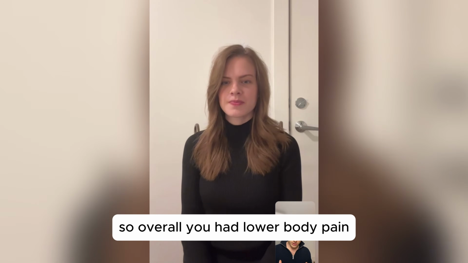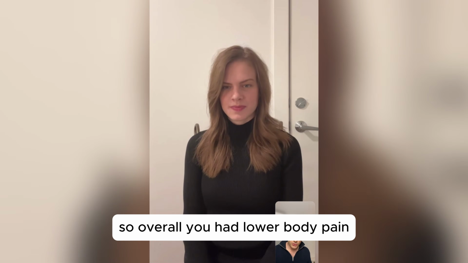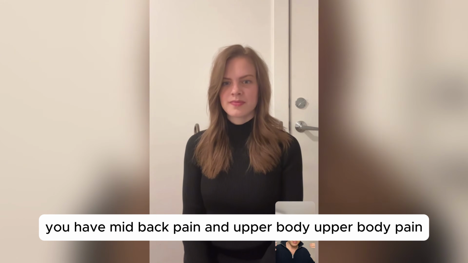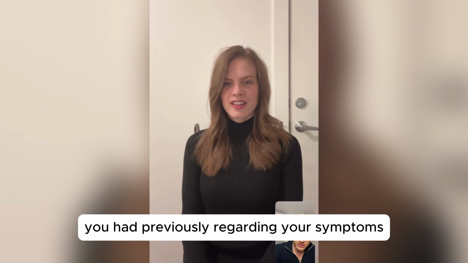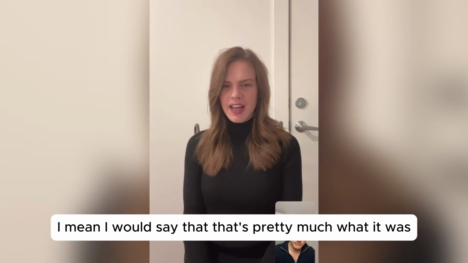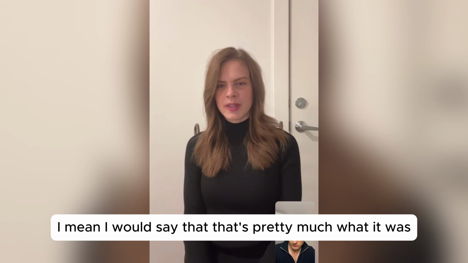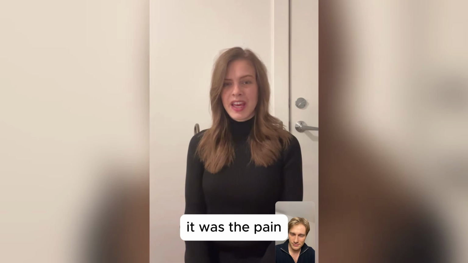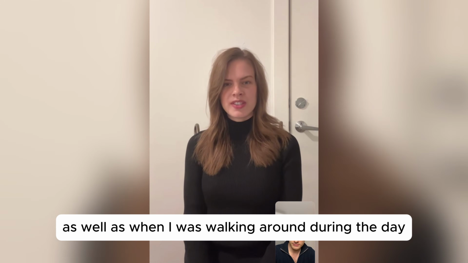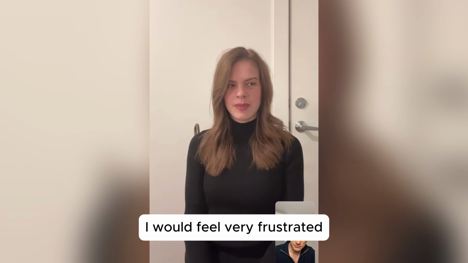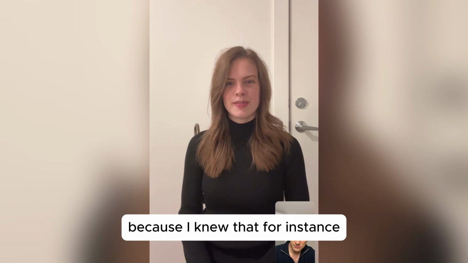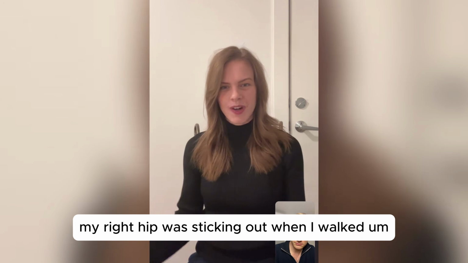So overall, you had lower body pain, mid back pain, and upper body pain. Yes. What else that we haven't covered yet regarding your symptoms? I would say that's pretty much what it was. It was the pain, as well as when I was walking around during the day, I would feel very frustrated because I knew that, for instance, my right hip was sticking out when I walked.